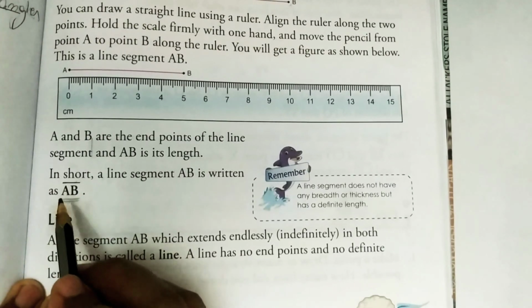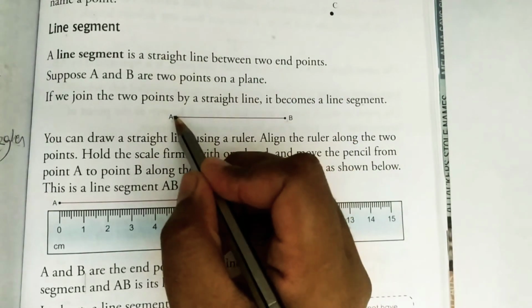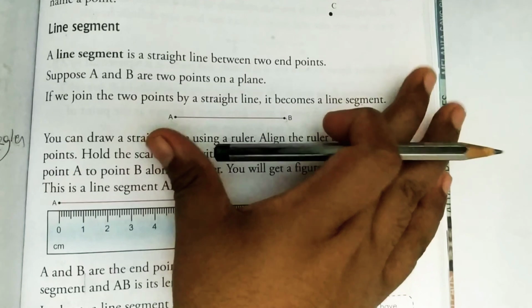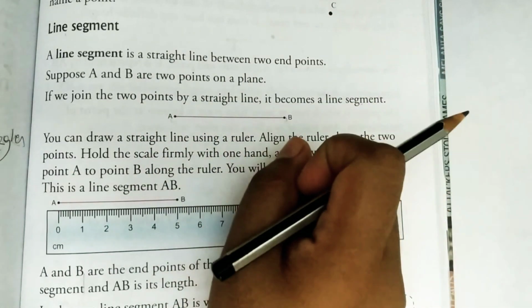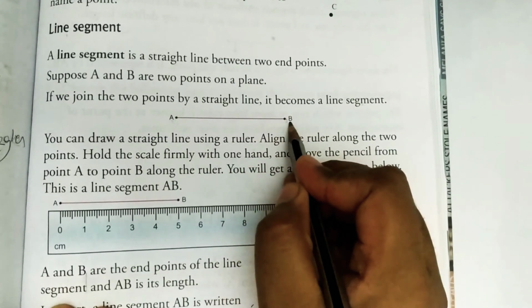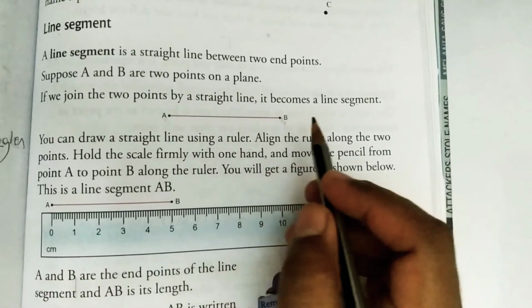So what is this? Line segment, because it has fixed endpoints. It is fixed. It cannot be more than this, cannot be shorter than this. If we measure it, for example, if AB is 5 centimeters, it cannot be 6 centimeters. It has to be always 5 centimeters.